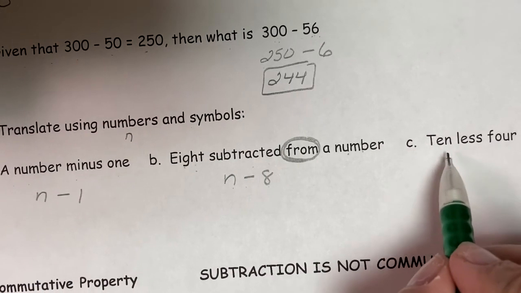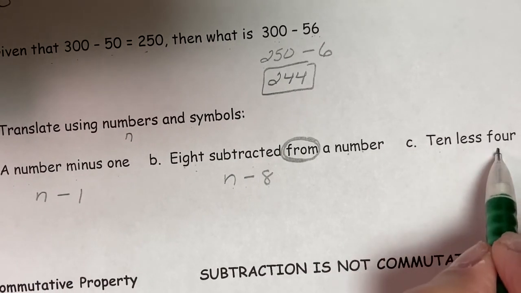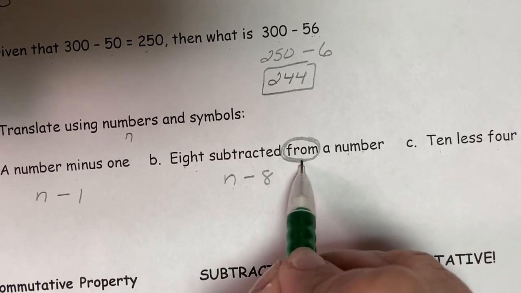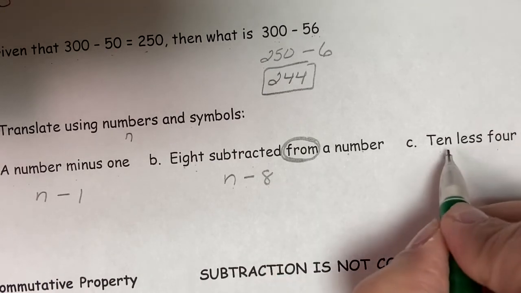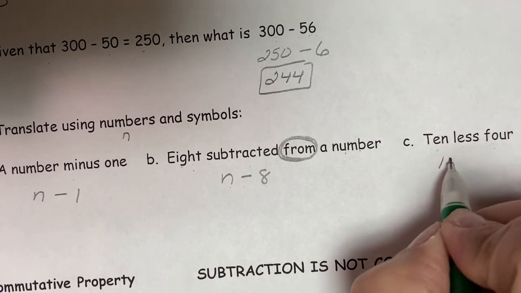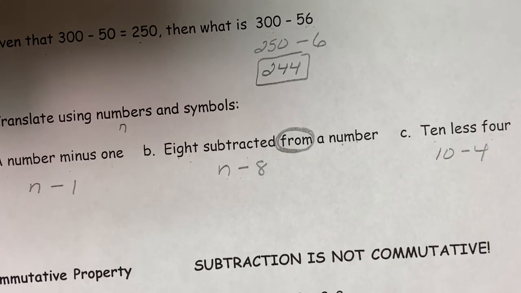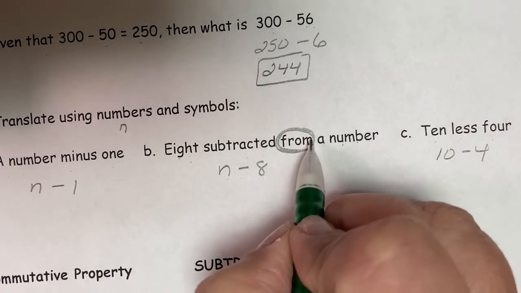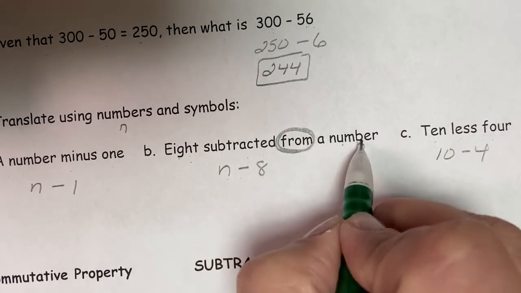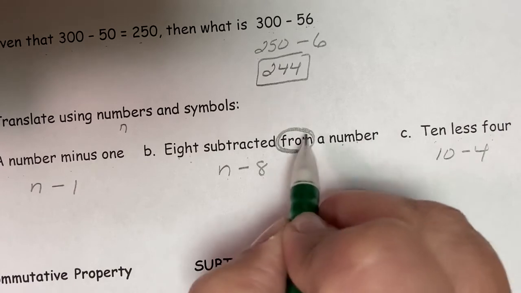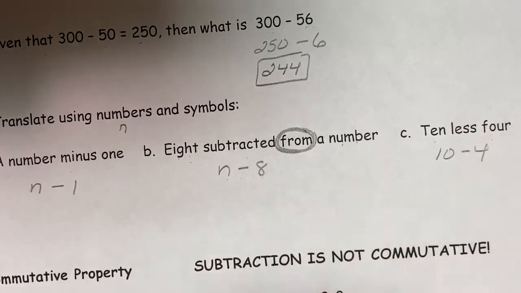For this one, for C, if I want 10 less 4, do you see the word from there? Nope. If I want 10 less 4, that simply means I want 10 minus 4. So there are actually 2 expressions that flip the number and the letter. From is one of them, and we're going to see the other one in a couple of minutes. So just know that another one is coming.